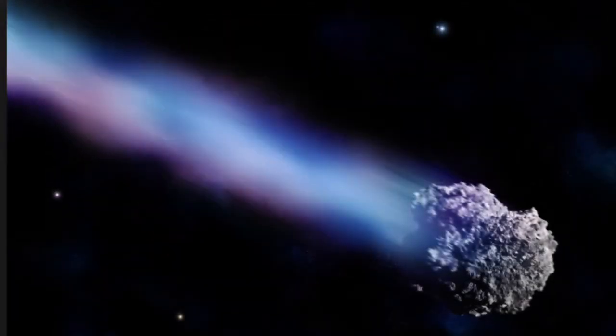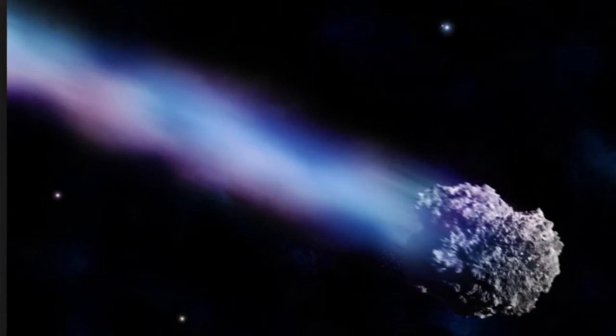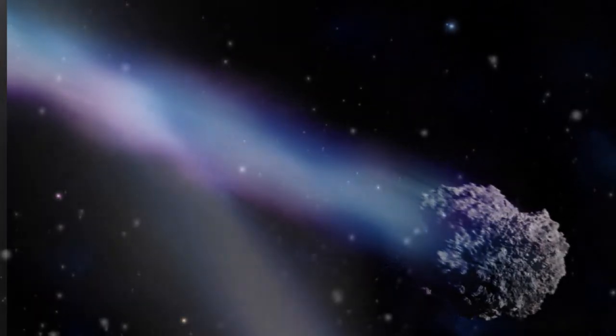An asteroid is a chunk of planet that failed to clump together. They are usually made up of rock and iron. They usually orbit around Mars and Jupiter.